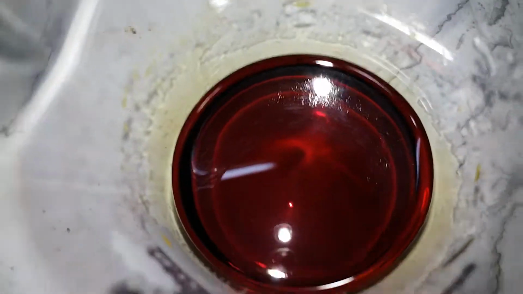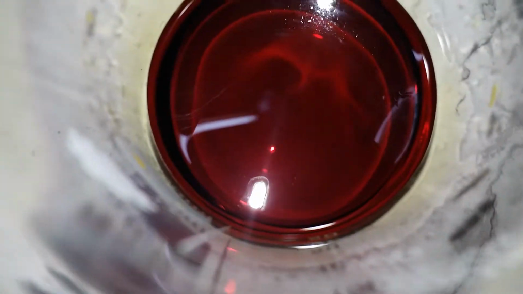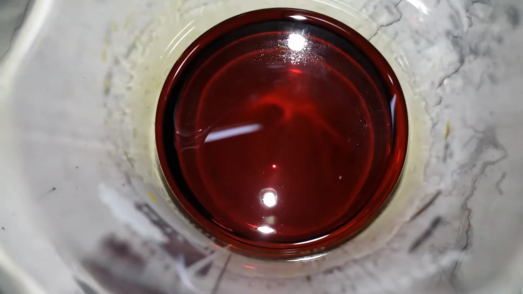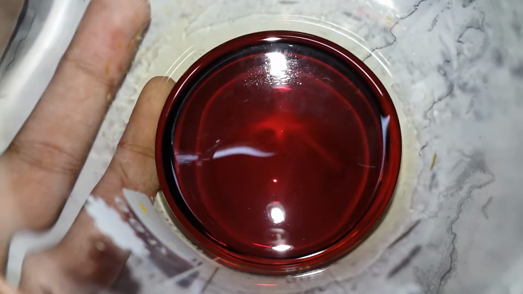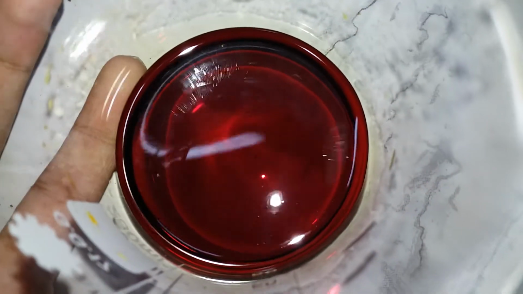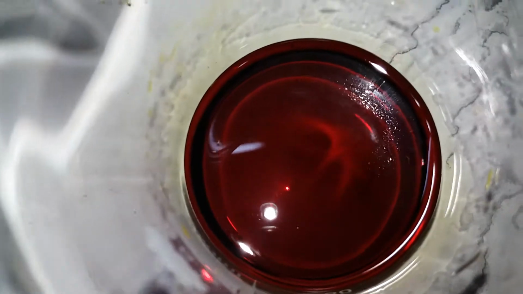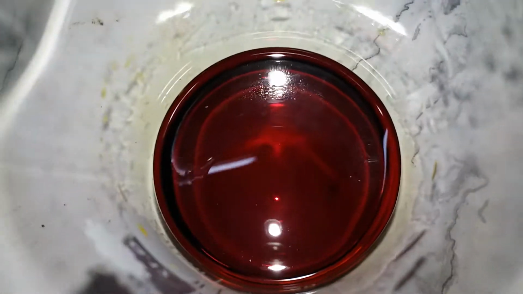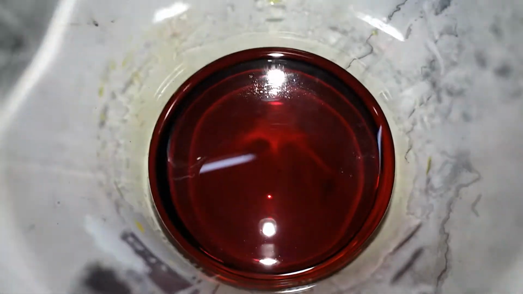We're gonna leave it. Wow, it's really red actually. It's like blood. Okay, so we're gonna give it some time to settle. It's hot too, so not too hot actually. Oh well. So it should precipitate out, and I'm gonna come back when it's all done. Okay.